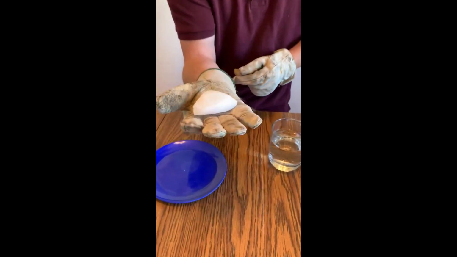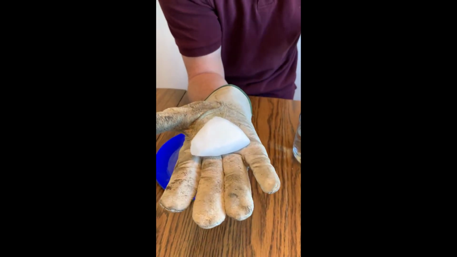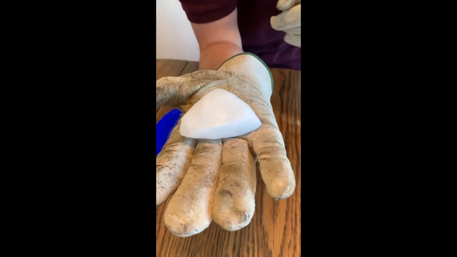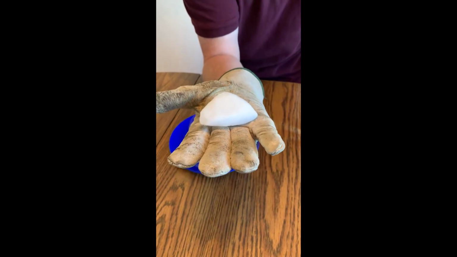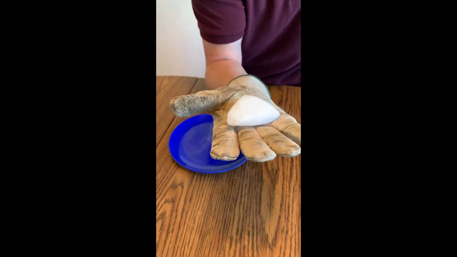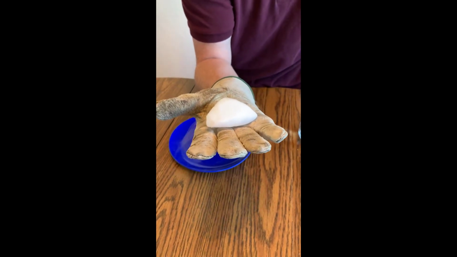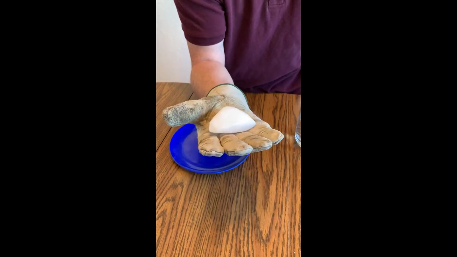Okay, so this is a chunk of dry ice. Some of you may know what this is, some of you may not. If you look really close, I don't know if you can see it on the camera, but you can see sort of some steam coming off. And what this is, it's solid carbon dioxide. So this is carbon dioxide like you'd find in the atmosphere, but this is a solid chunk of it.